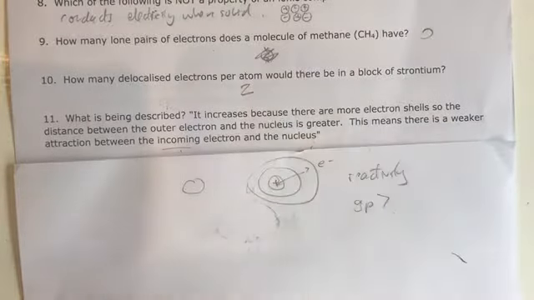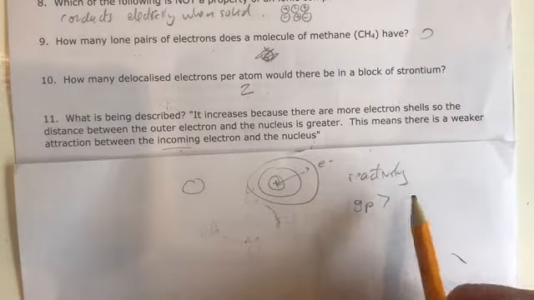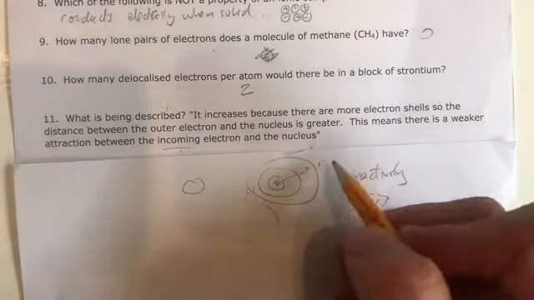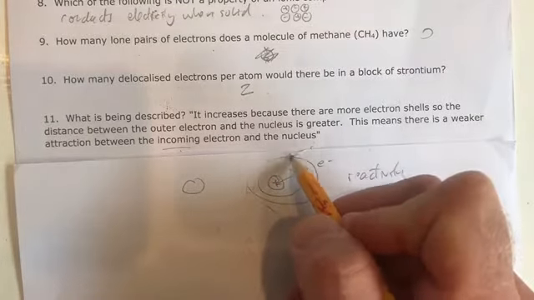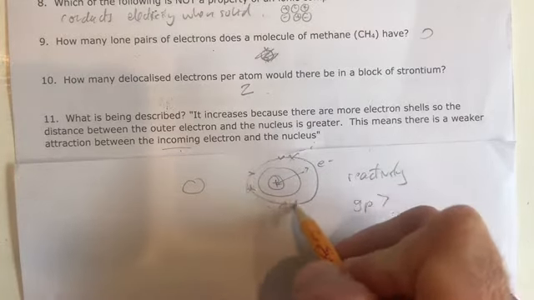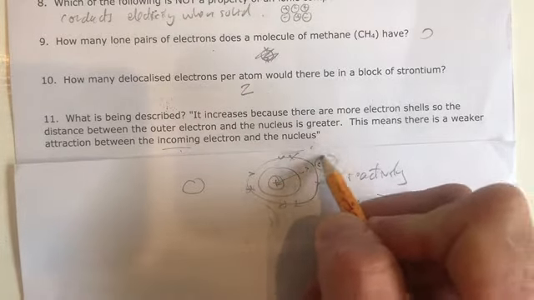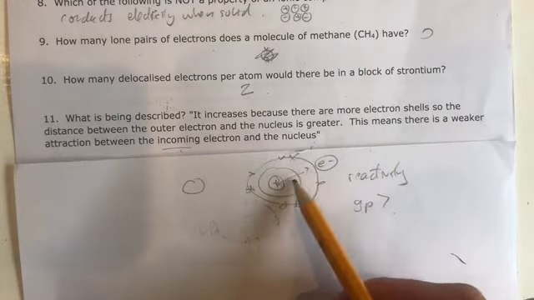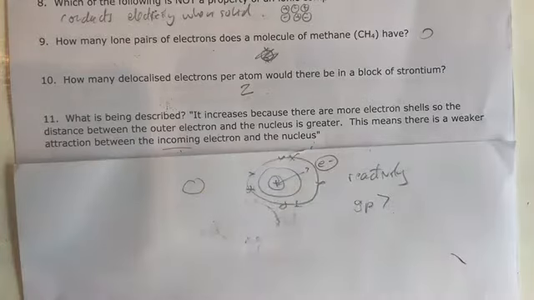So this was why reactivity decreases down group 7, because they all want to gain that electron, as they've already got 7. If it's further away, there's a weaker attraction, so they will be less reactive.